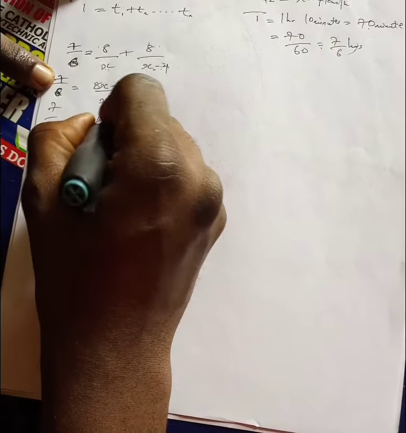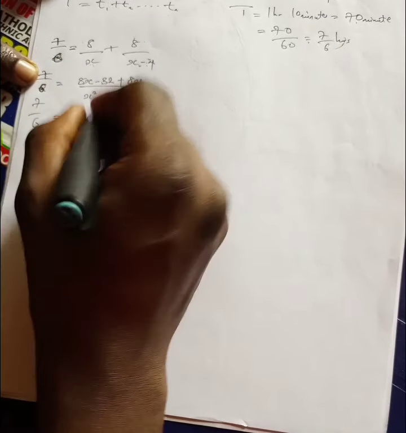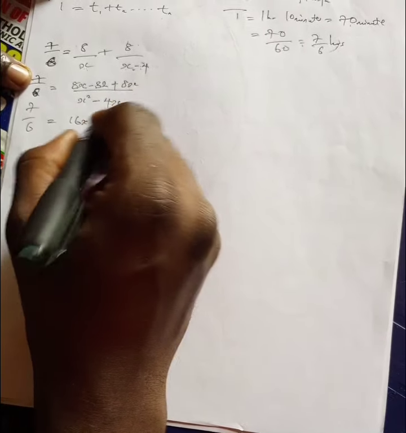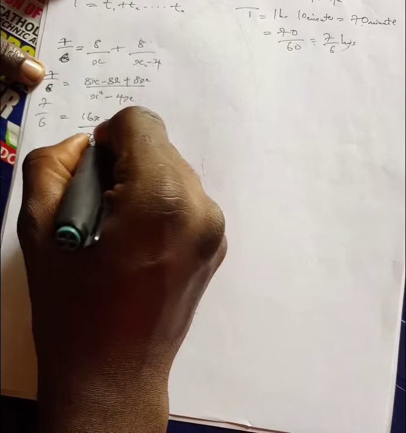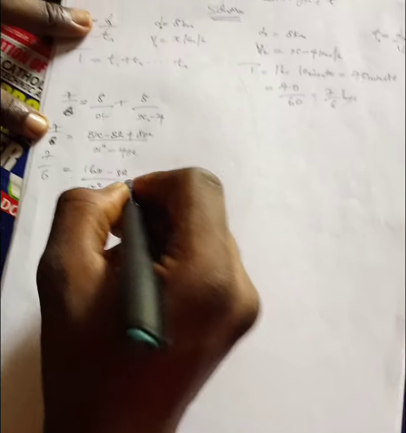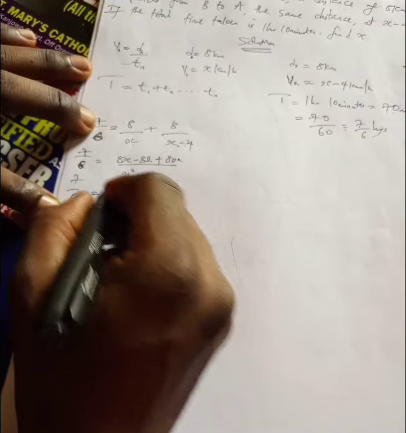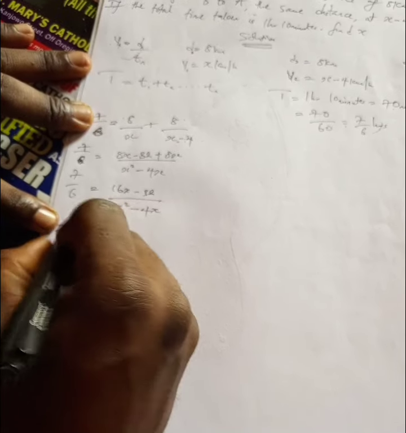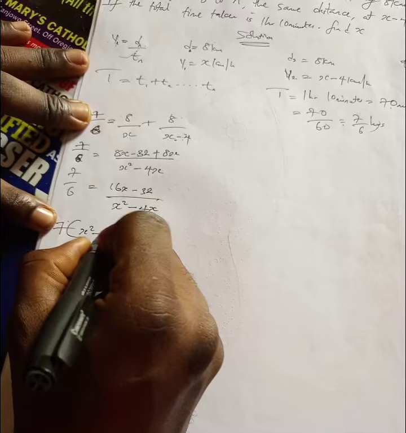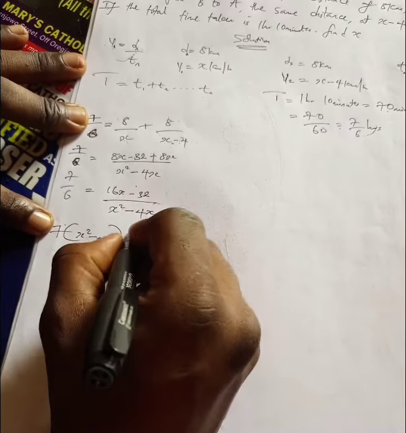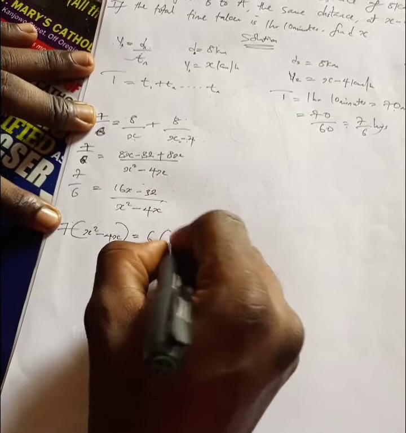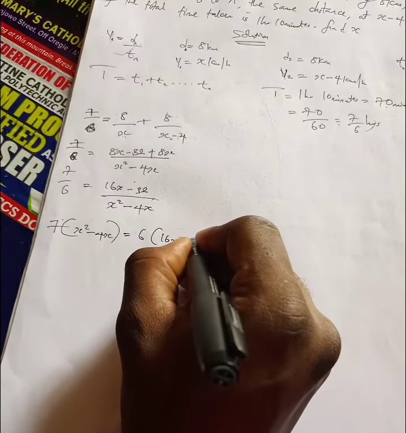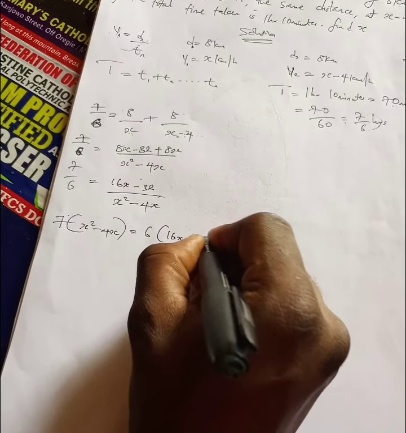So 7 over 6. From here, I'll solve further. I have 16x, which is 8x plus 8x, minus 32, all over x squared minus 4x. If I cross multiply here, I will have 7 times x squared minus 4x, and here 6 times 16x minus 32.